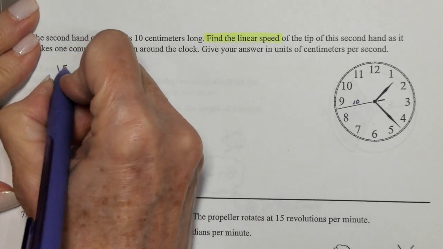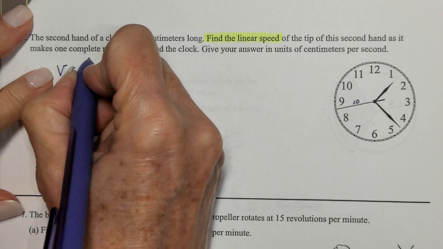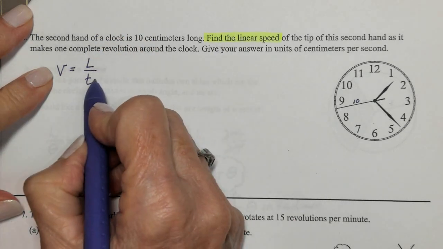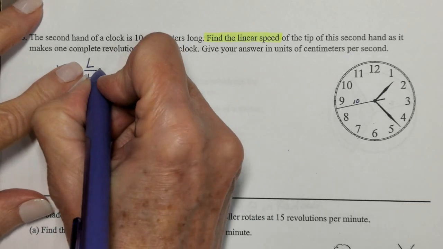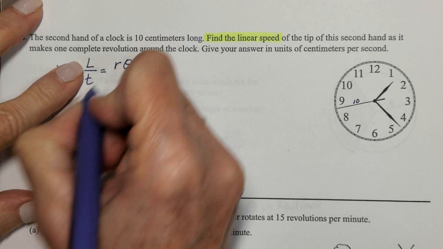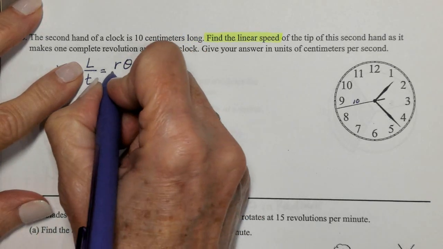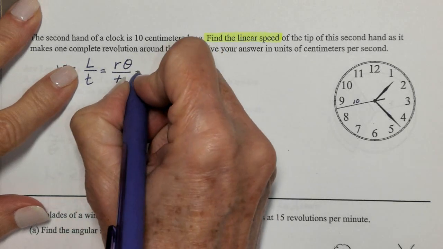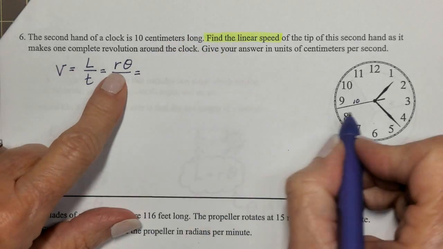So V is equal to L over T. That's our formula for linear speed. L is our arc length. L is R times theta. What is the radius in this situation?